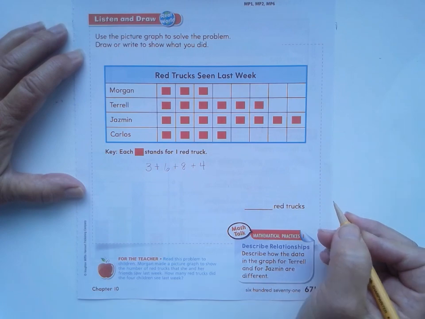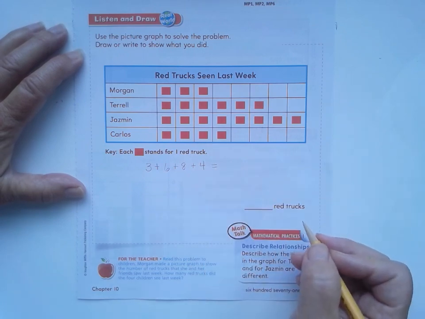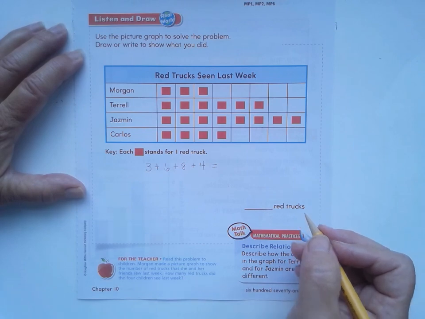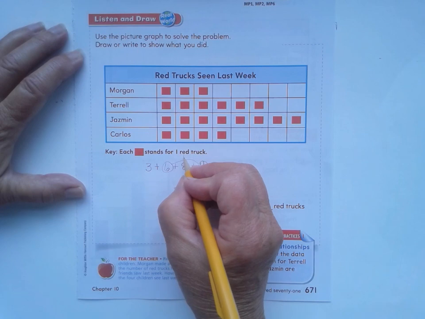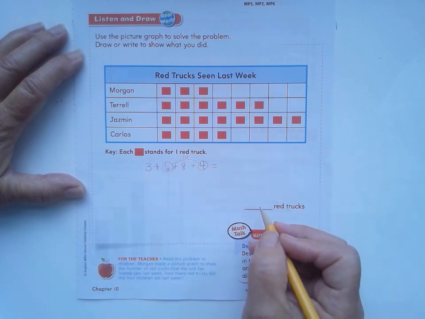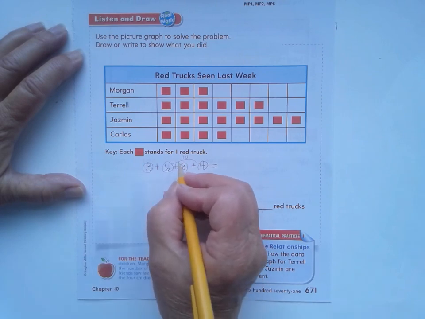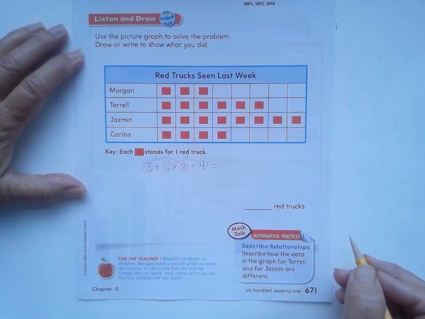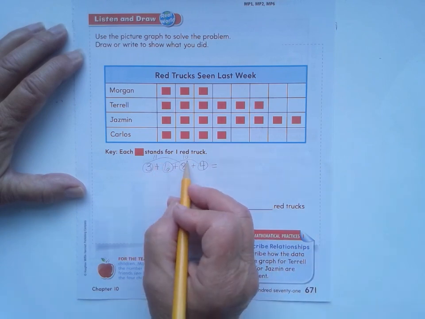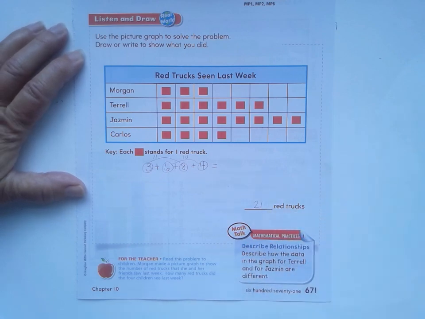And now we need to get a total. I see a way to make a 10. I can take the 6 and the 4 and I can make 10 there. That leaves me with the 3 and the 8, and that would make 11. And 11 plus 10 more makes 21 red trucks.